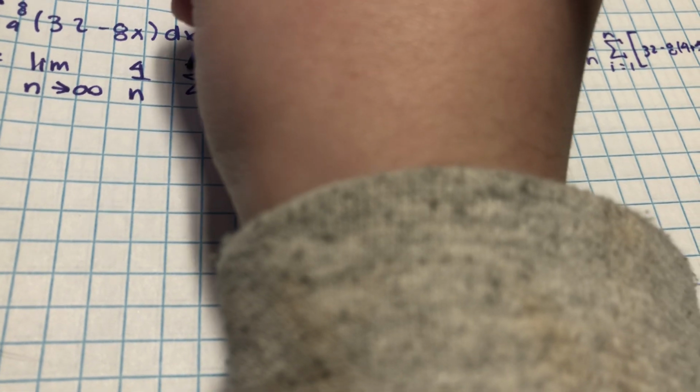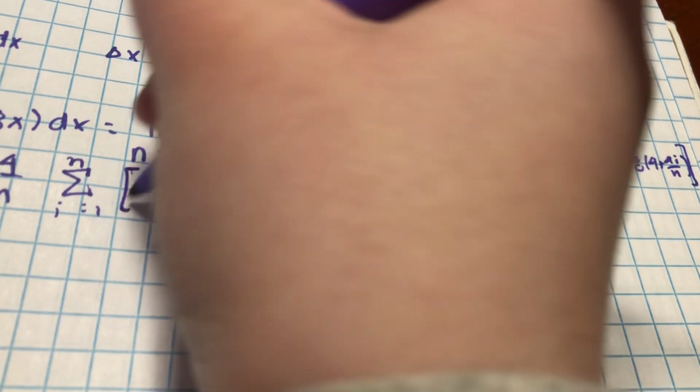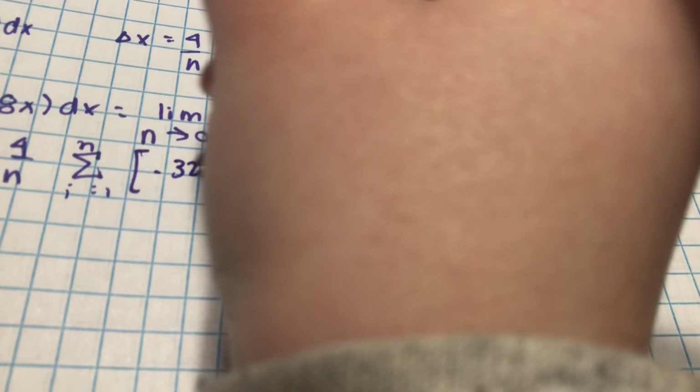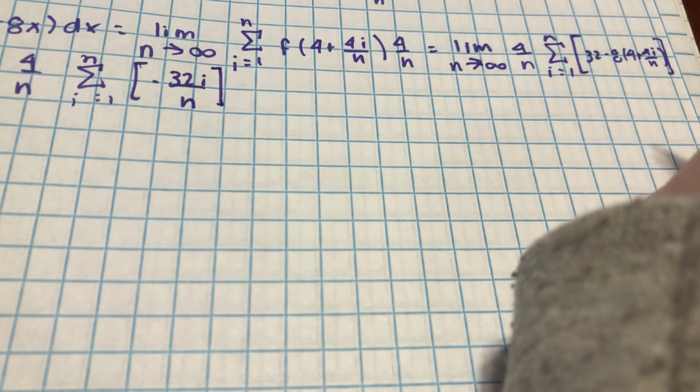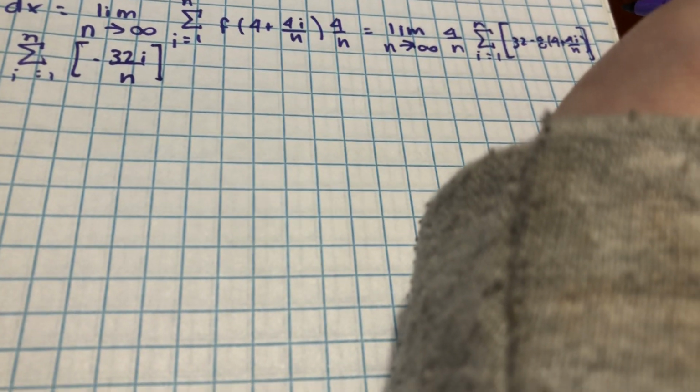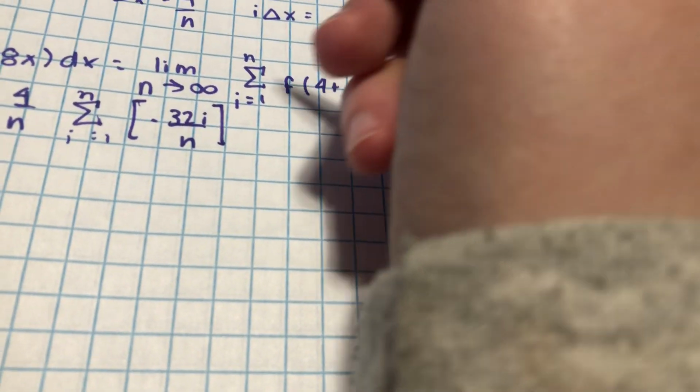Sum from i equals 1 to n. And then we can split that up. So we have negative 32i over n. So that's what we have from there. Once we simplify that, we get 32i over n.